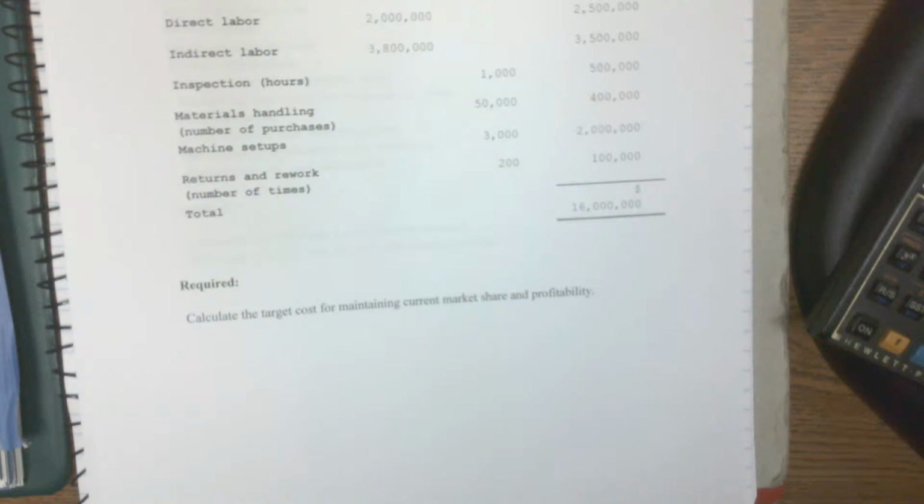Recently, Air Travel's major competitor lowered the price of the equivalent part to $9,500. The market is very competitive, and Air Travel realized it had to meet the new price or lose significant market share. The controller assembled the following data for the year, and this is for 2,000 units.